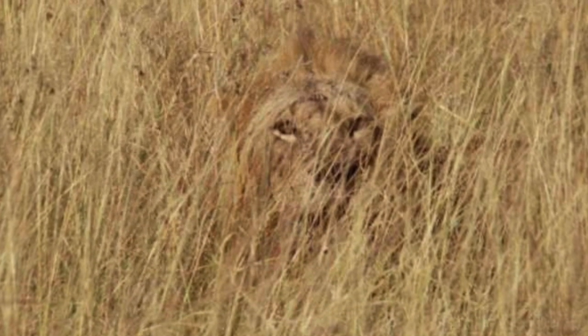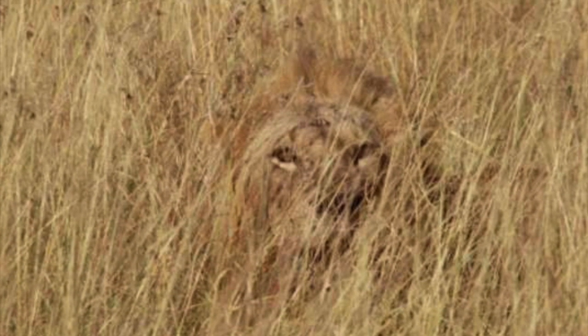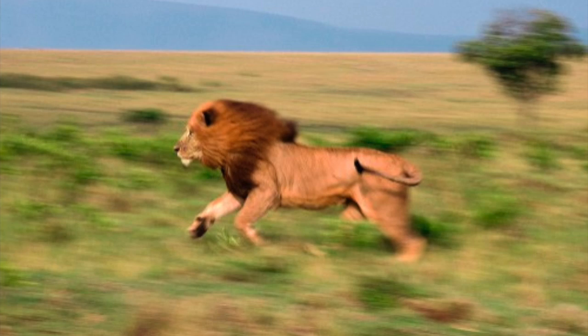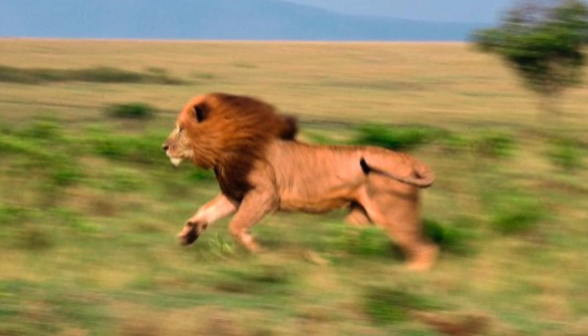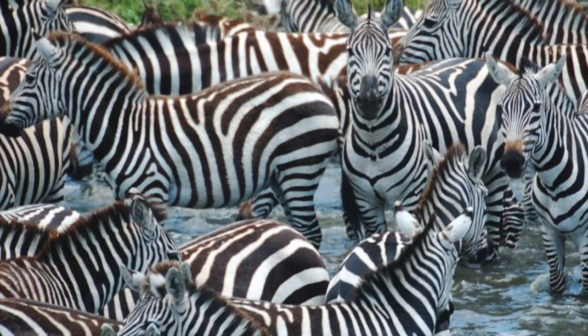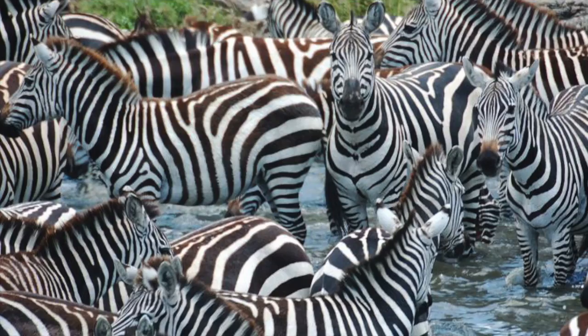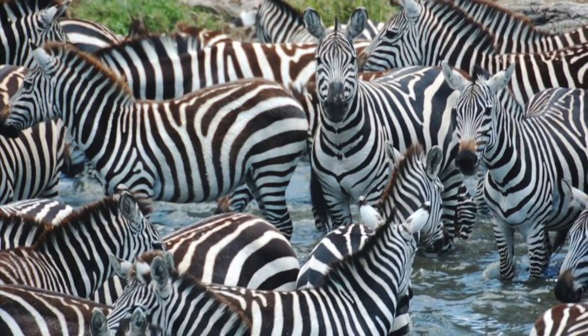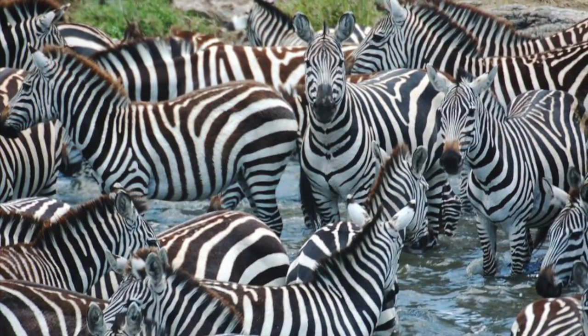Lions' fur and coat help them camouflage in the brown savanna and stalk their prey. Lions can run up to 40 miles per hour, which helps them catch their prey. The zebra has a greater tactic. Their herd always stays close together, so if a predator attacks, then they will be confused by all the zebras because they all look alike.